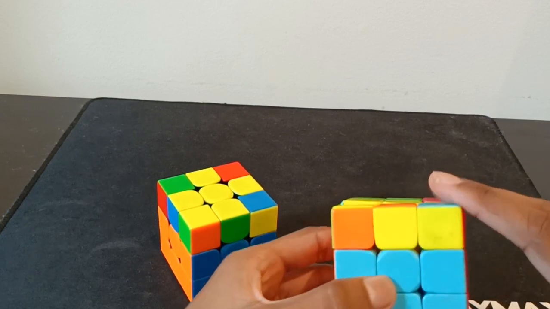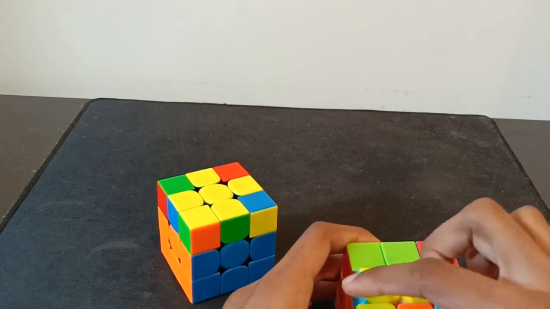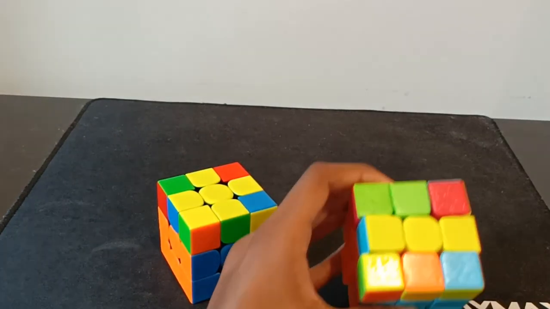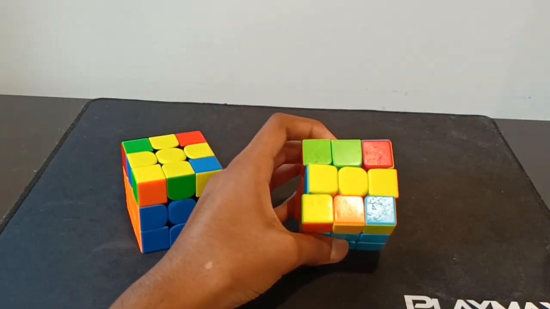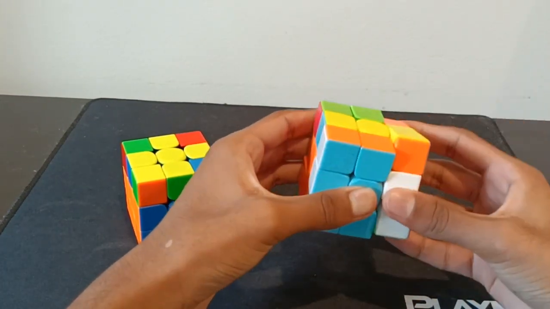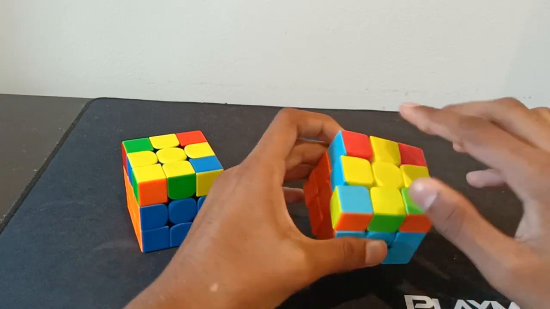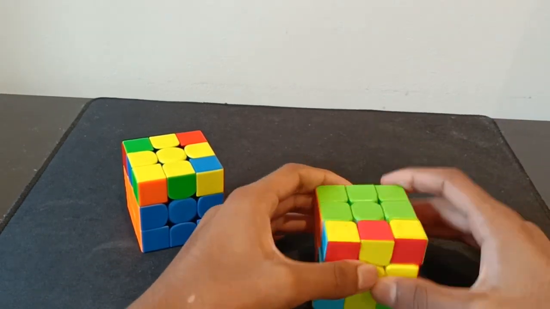So now we can do this case again. For this case, the same algorithm again. Front, but for this, it has to go straight through your cube. So we're just going to do that case again: front, R, U, R prime, U prime. And that gives us the cross.